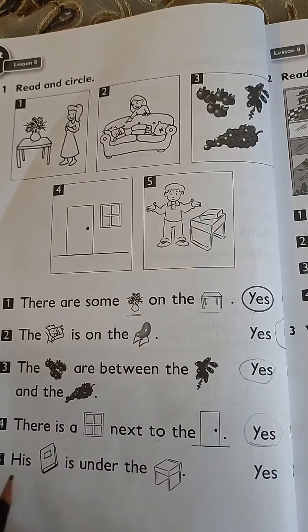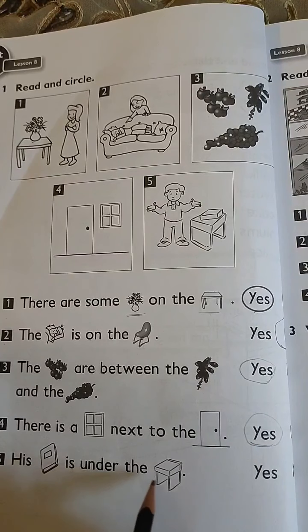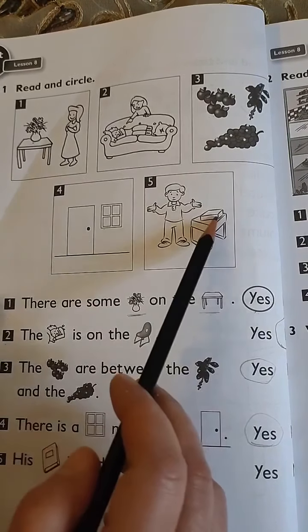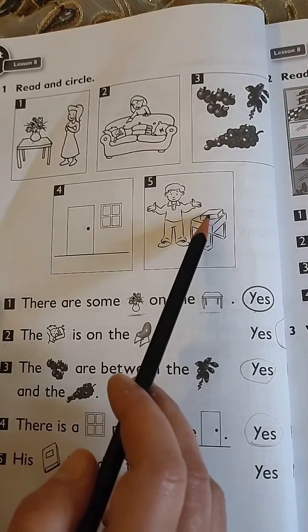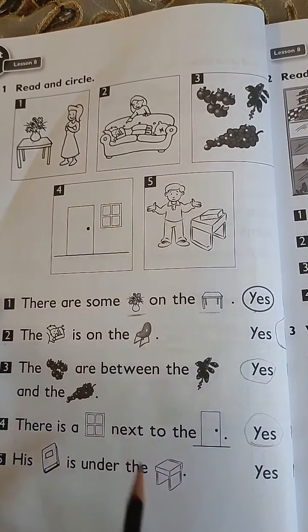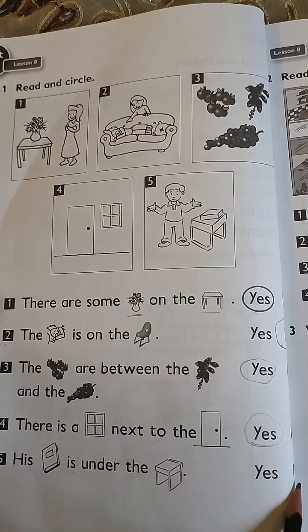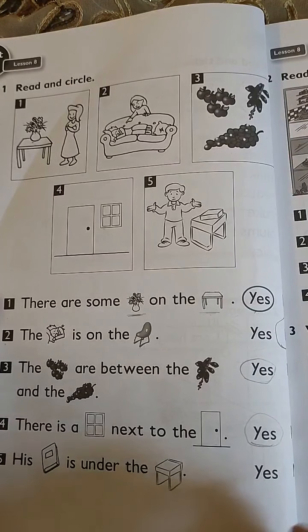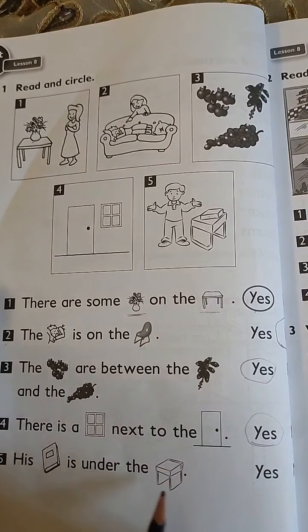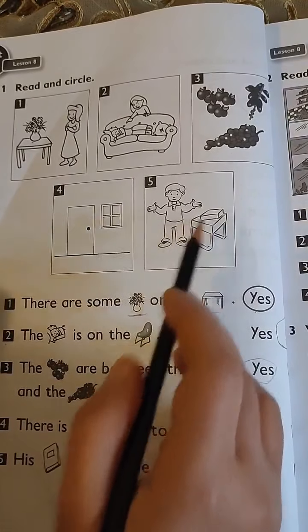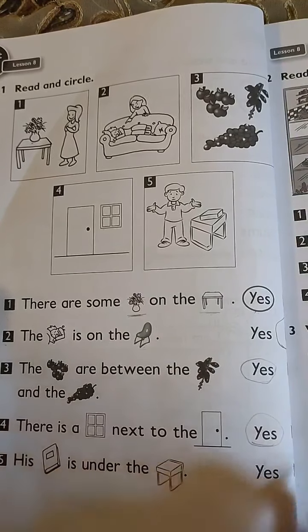Number 5. His book is under the desk. His book is on the desk. هنا on وهنا under. إذن yes or no? No. هو مو تحت الرحلة، هو فوق الرحلة. إذن no.